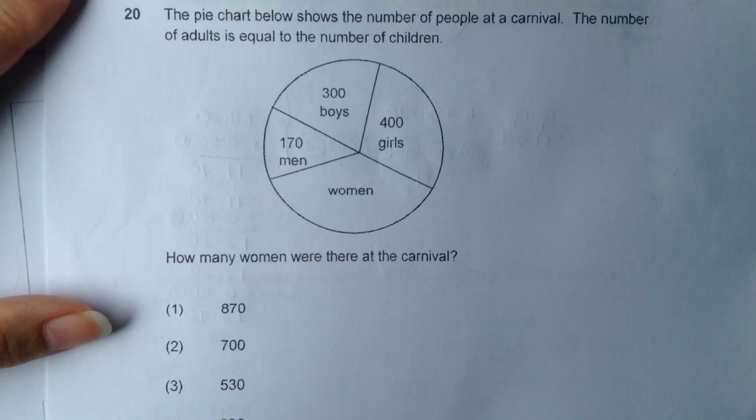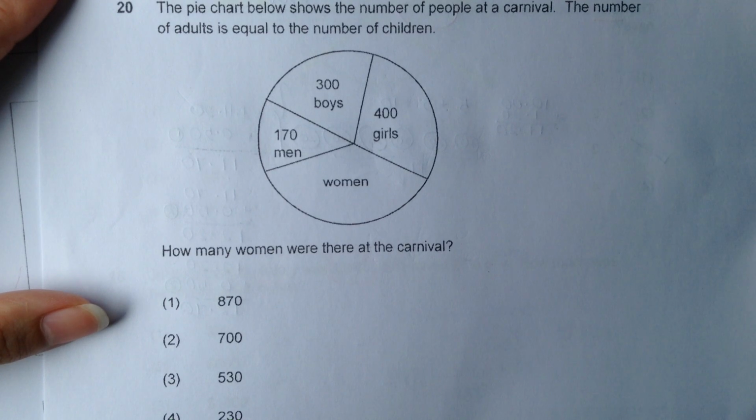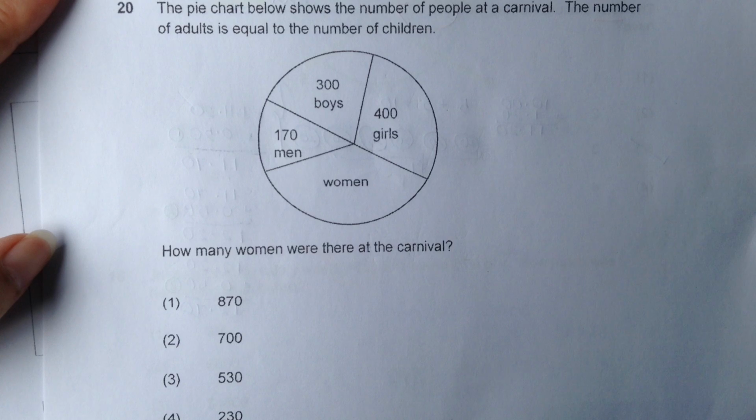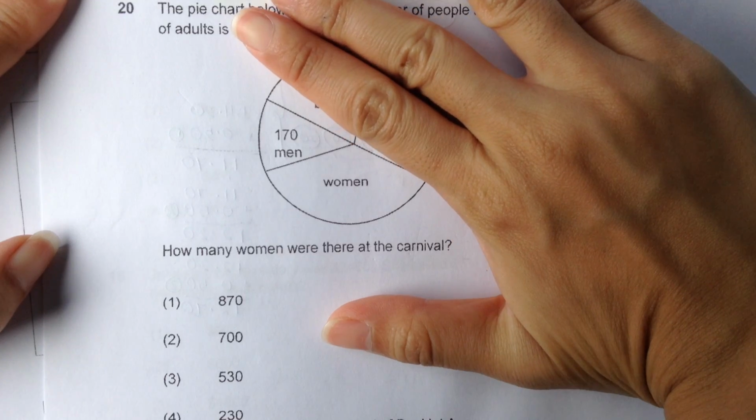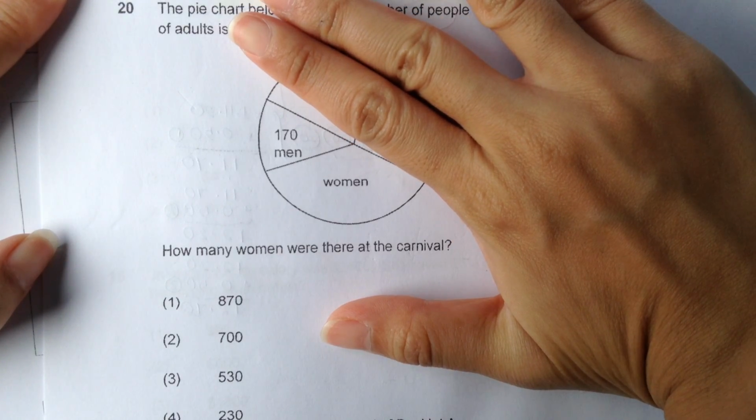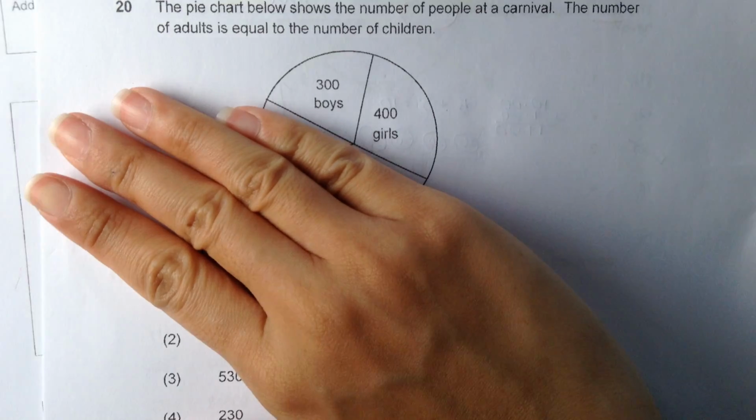Last question. Question 20. The pie chart below shows the number of people at a carnival. The number of adults is equal to the number of children. So adults is on this side, equal, which means the same number as the children here.